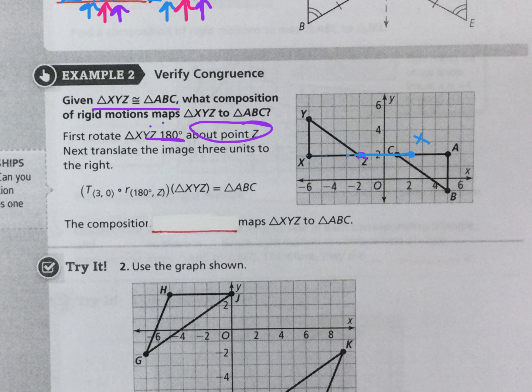Then, let me erase this just so we can see it a little better. If I go up 1, 2, 3, over 1, 2, 3, 4. I have to make that 180-degree angle, so I'm going to go down. There's my 180-degree angle, 1, 2, 3, and then over 1, 2, 3, 4. And there's my Y. So there we go.